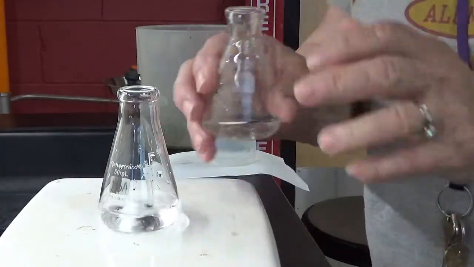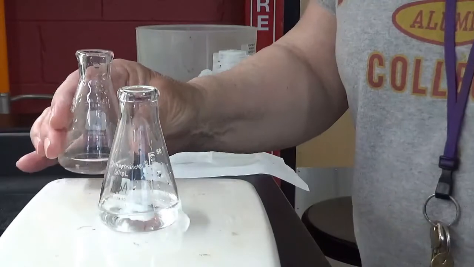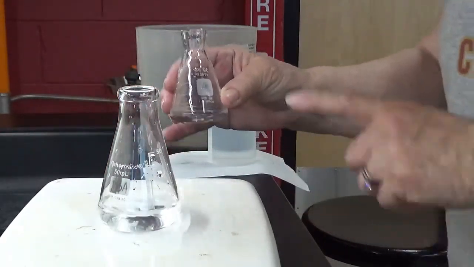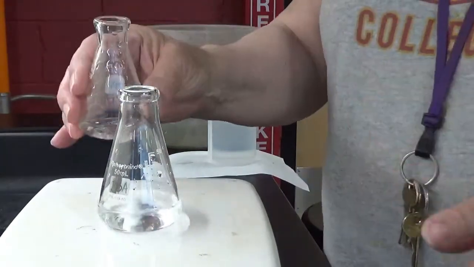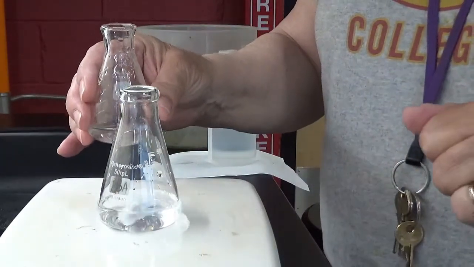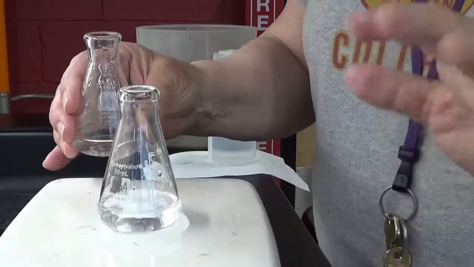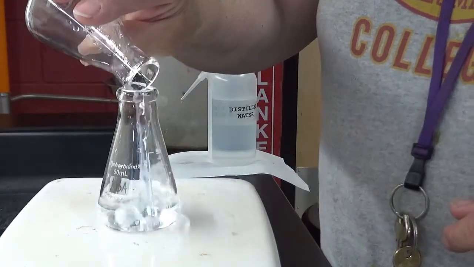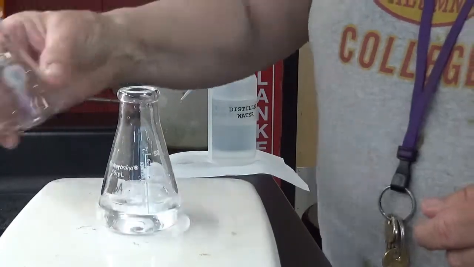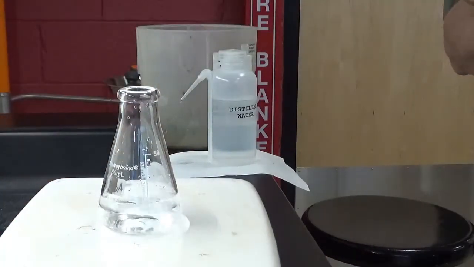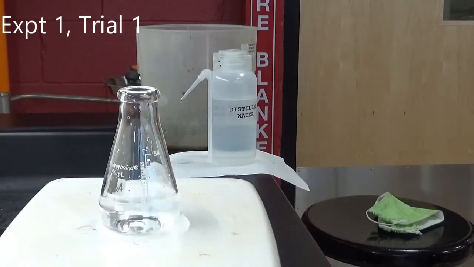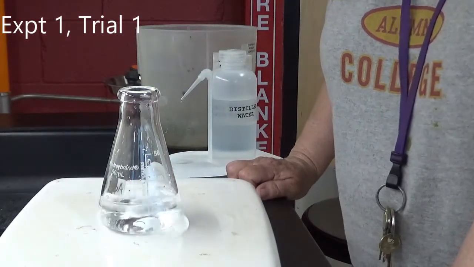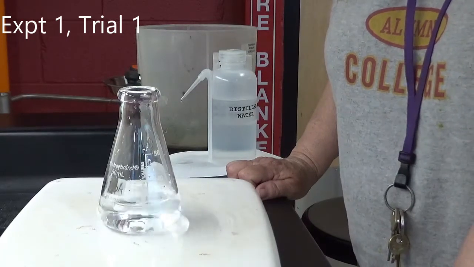So here's my solution 3B, 1B, 1A and 1B. And so we're going to start the timing, start your timer when we mix these together, and stop the timer immediately when you see the first hint of purple. Start. Some of these take quite a lot of seconds, some don't take a whole lot of seconds. So let's see what we get.